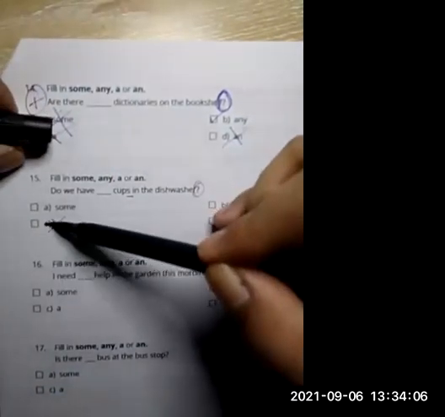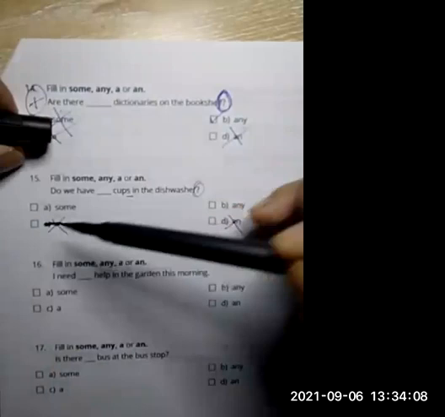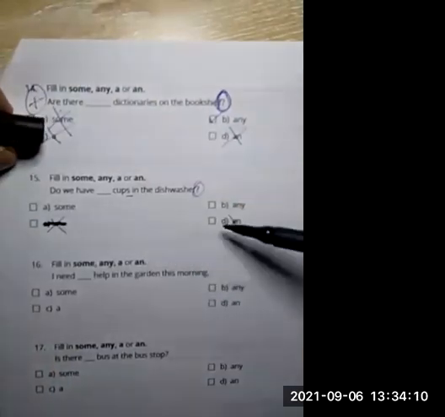These are felt pens. Let me show you. I'm not going to use them because of the paper it goes through, but this is a felt pen, right? And you can actually draw a line through it. If you are sure that answer is wrong, scratch it out so that it can get out of your way. Okay, one cup, many cups. So that will be any.